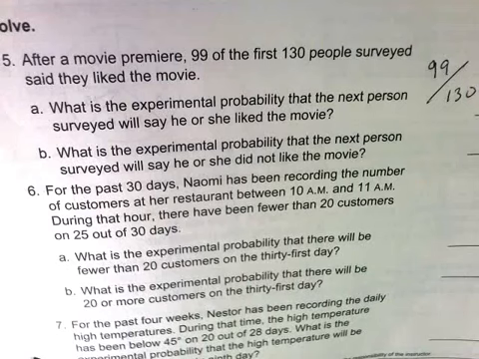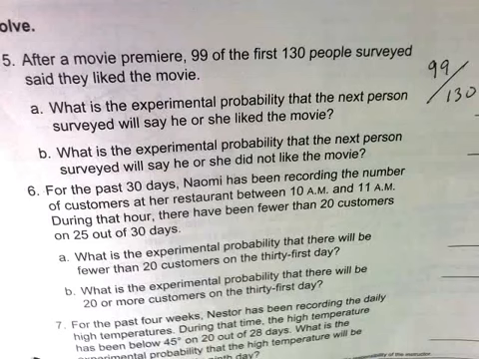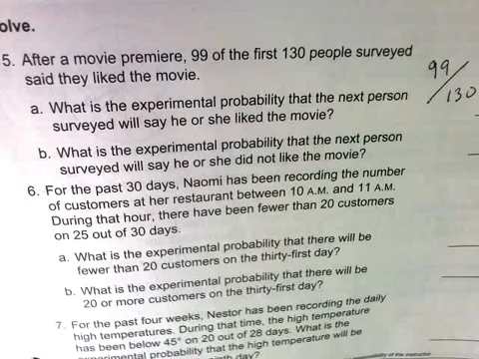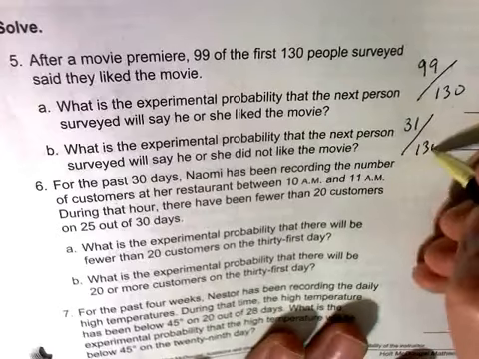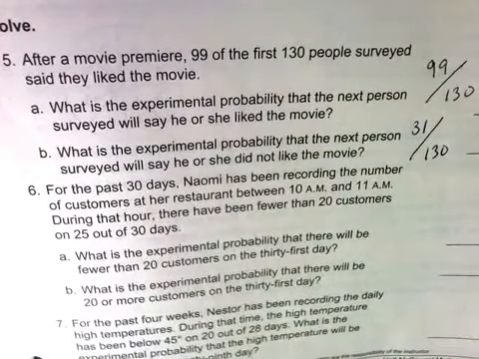Well, these two events are complements. And again, we just defined that in the first section here. Complements describe two events whose total probability is 100% or 1. That's all that can happen. We can either like it or not like it. So everybody else had to have not liked the movie. So of that 130 people, how many did not like the movie? Well, that would be 31 other people, since they didn't say they liked it, means they said they didn't like it. So that's a 31 out of 130 chance that you're going to find somebody who didn't like the movie.